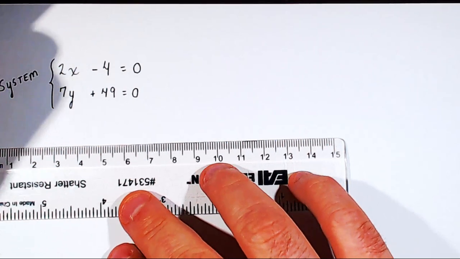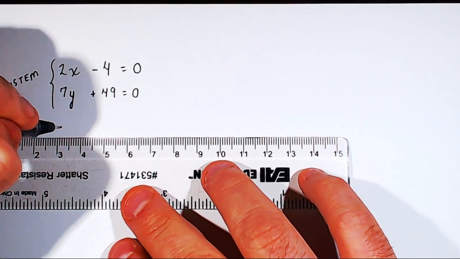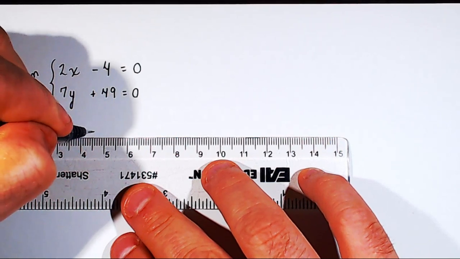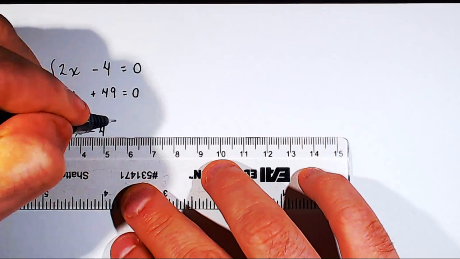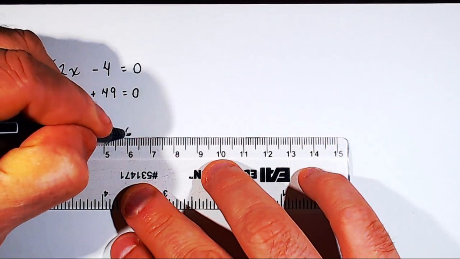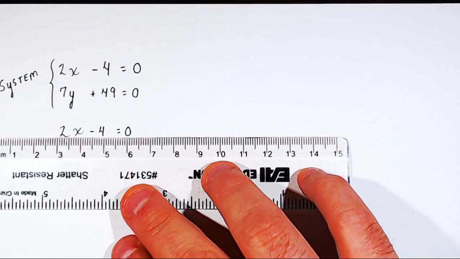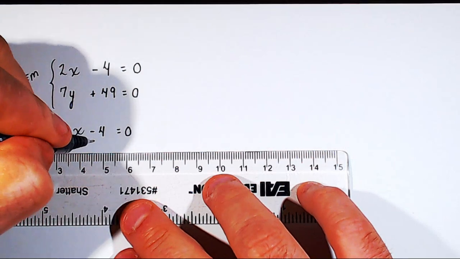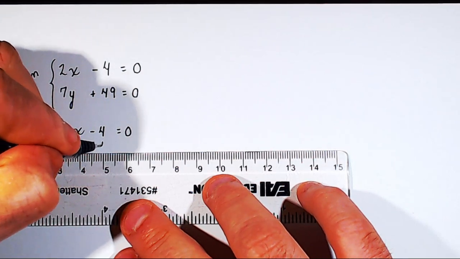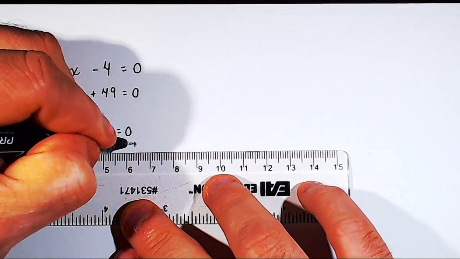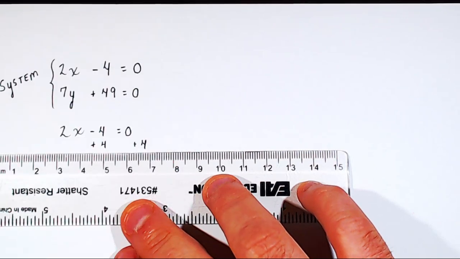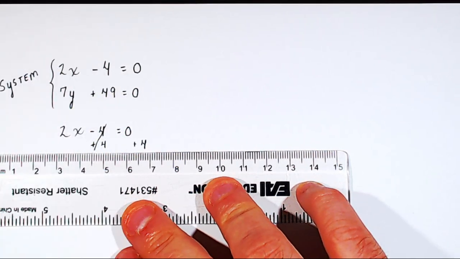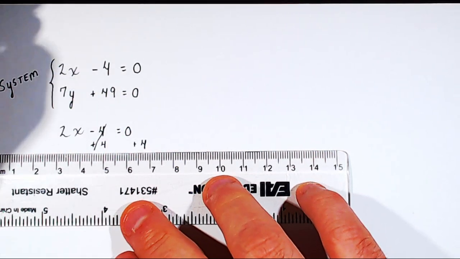Let's take the first equation right here. We have 2x minus 4 equals 0. All right. So we'll isolate the x variable by itself by adding 4 to both sides. Which cancels out these terms here, because negative 4 plus 4 is 0.